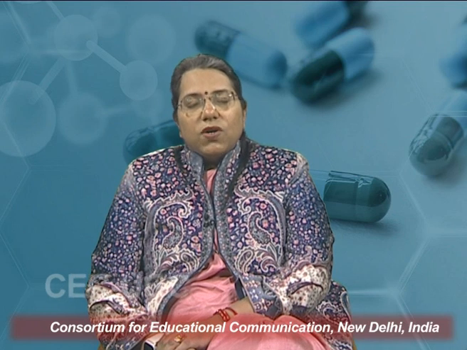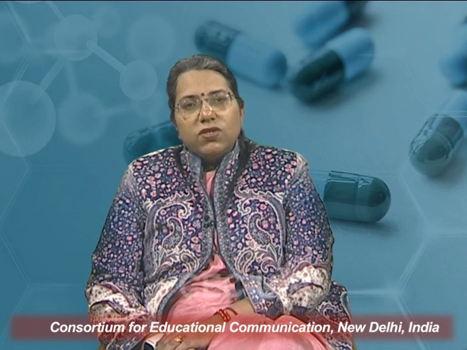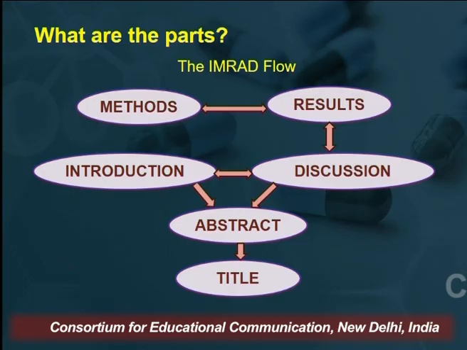Going ahead, because we have written the results, then we can just interpret those results into the discussion section, and then the introduction and the discussion section usually go in parallel to each other or followed by each other. Then we go about writing the abstract and then the title.